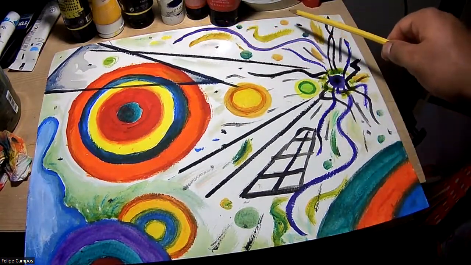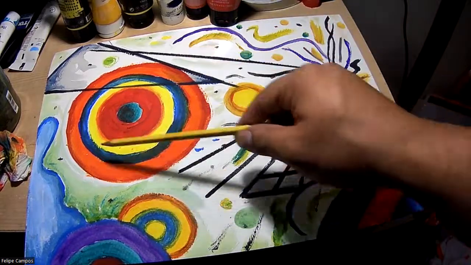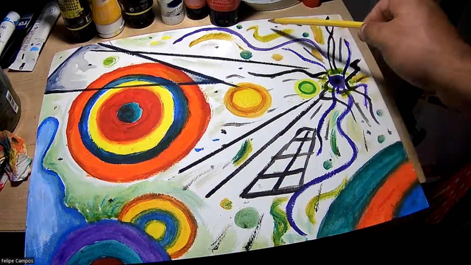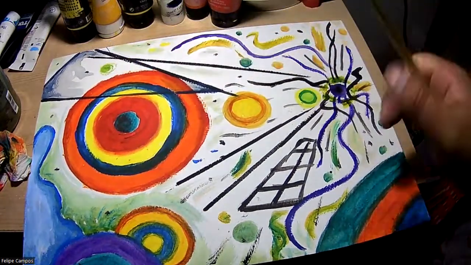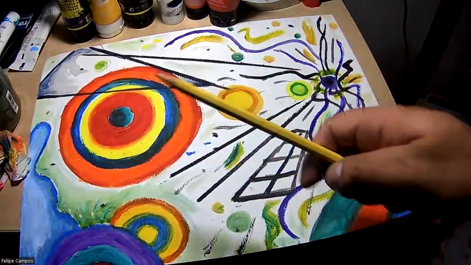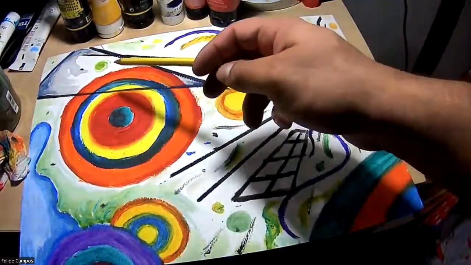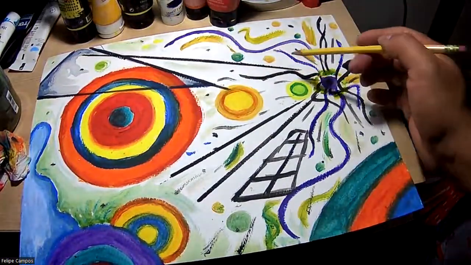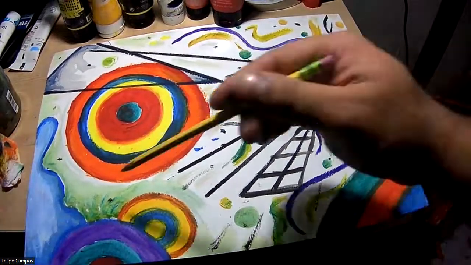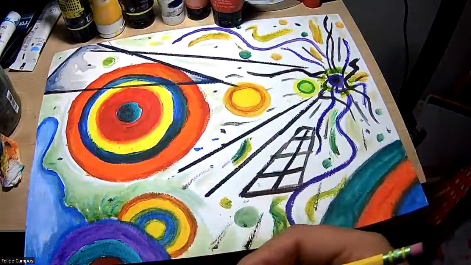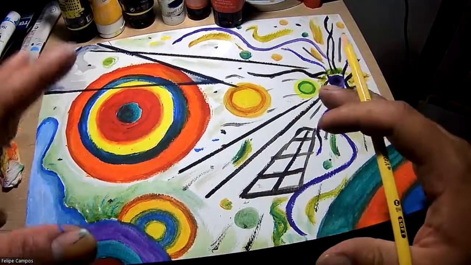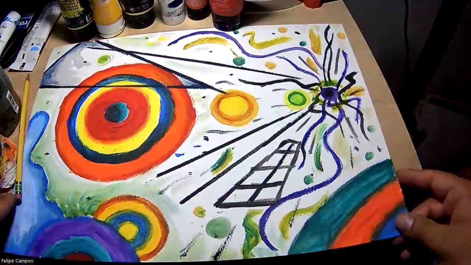You could always add more colors up here. If you feel like it's very strong and colorful down here and kind of empty, you can add things like that, which I will probably do later. I'm not sure. But this is just an example of how to make like a Kandinsky type work. Lots of geometric shapes, lines, straight lines, abstract lines. You have organic shapes here, you know, color blending, lots of vibrant colors, bold colors like I like it.